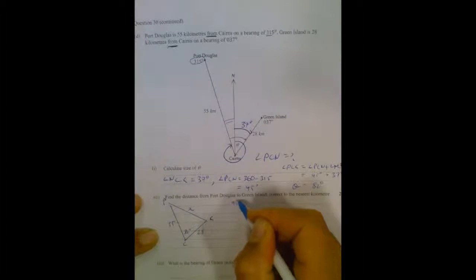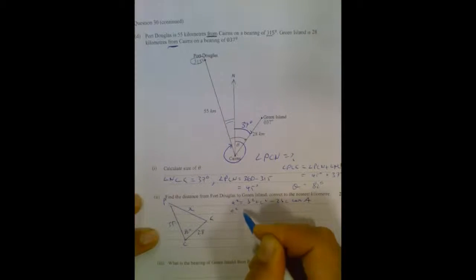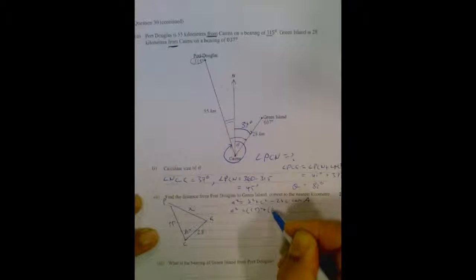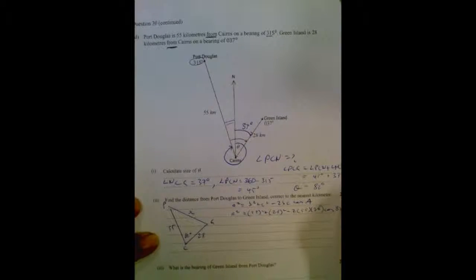So cosine rule: a squared equals b squared plus c squared minus 2bc cos A. So x squared equals 55 squared plus 28 squared minus 2 lots of 55 times 28 cos 82 degrees. Let me just move the book a little bit there. There we go.